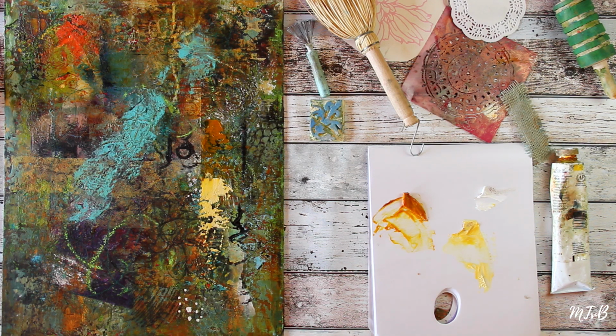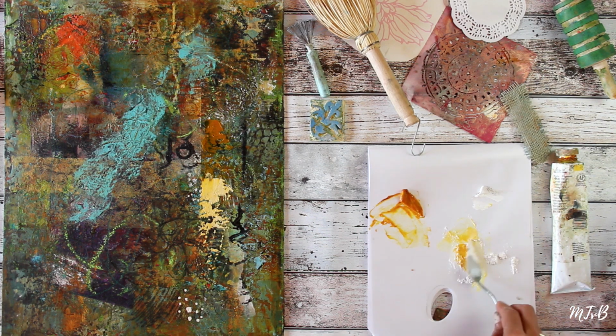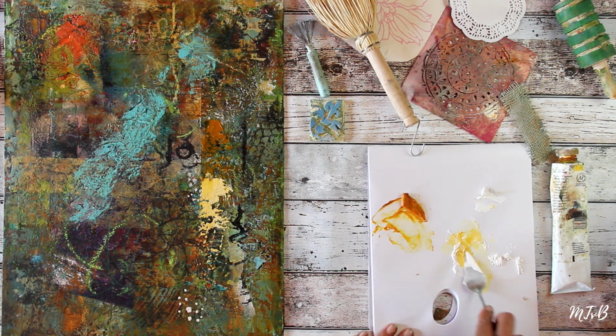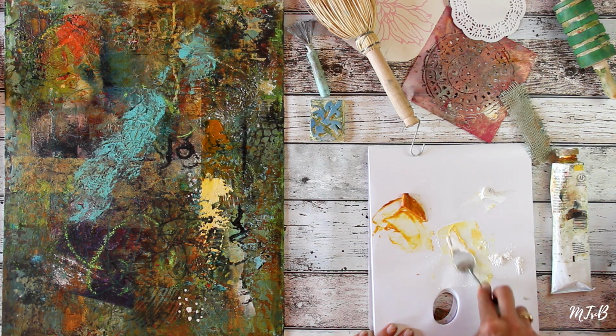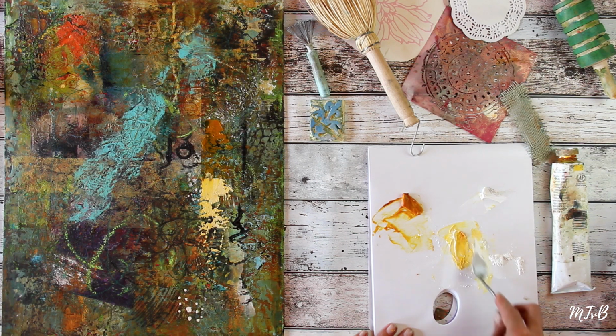And since it's quite hot in my studio, the wax is quite soft. So if I want to have a bit of texture, I add a bit of marble dust. So I take a bit of marble dust and mix it with my paint. There's also cold wax in the mix, of course.